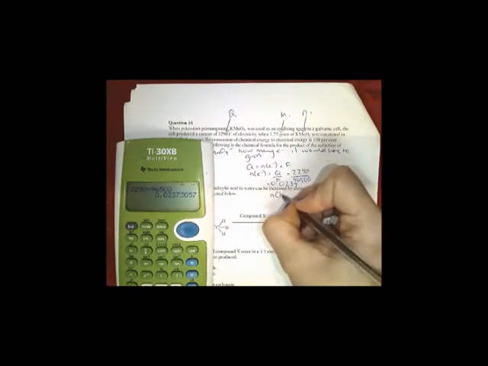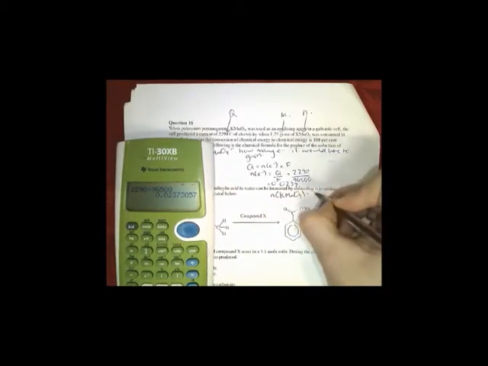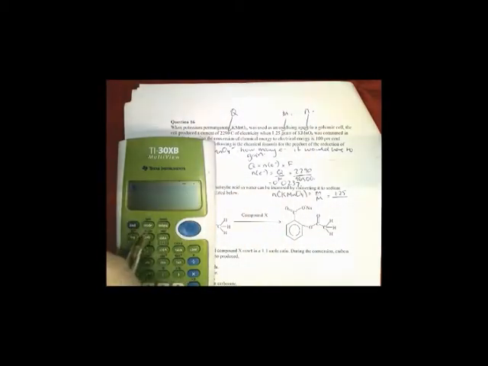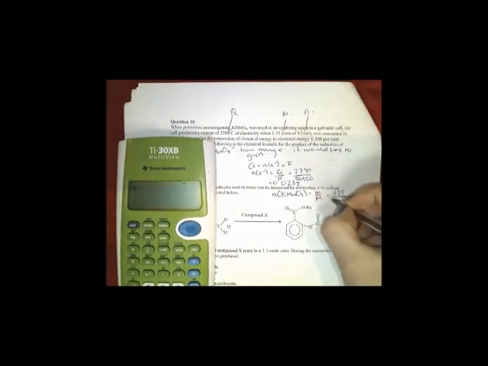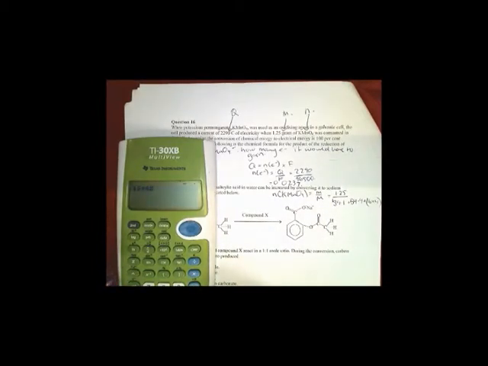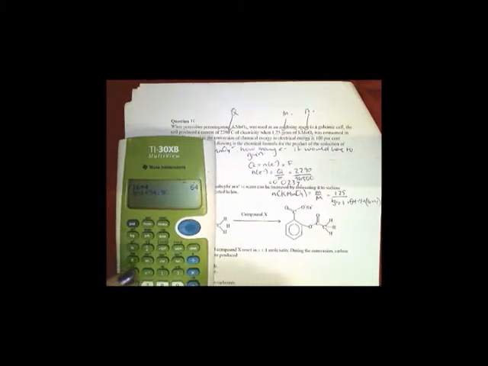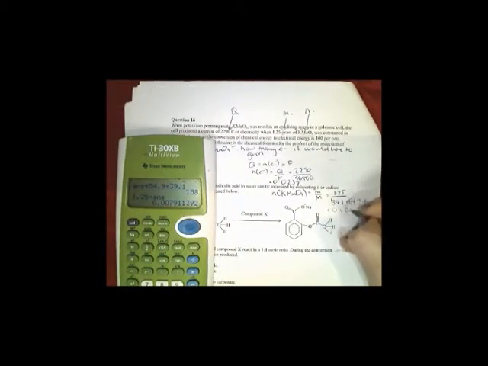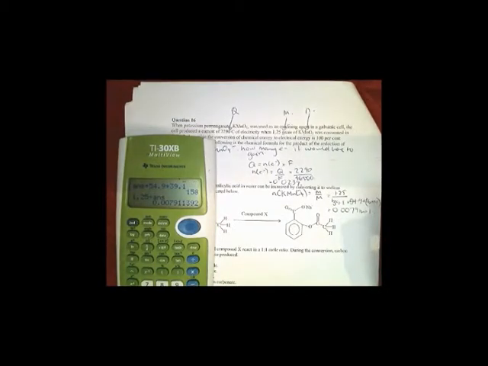So we've got to find out the moles of KMnO4, which is mass over mole mass, 1.25 over, what's the mole mass? 39.1 plus 54.9, plus 16 times 4. 1.25 is 0.0079 mole.